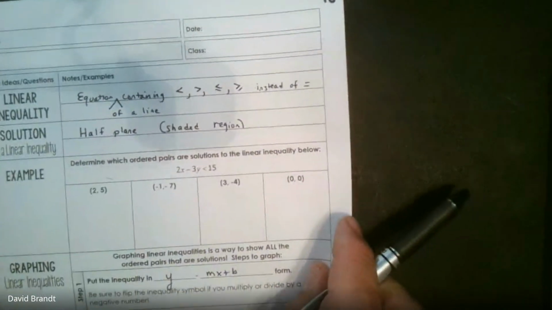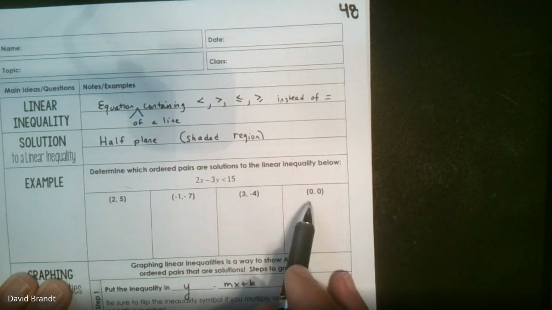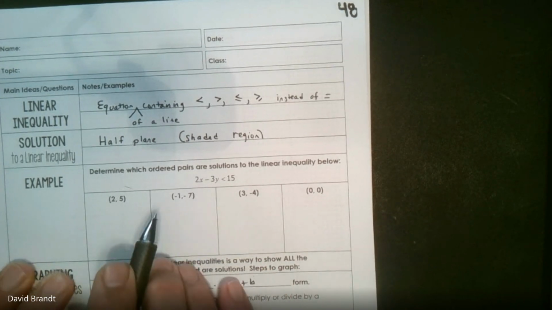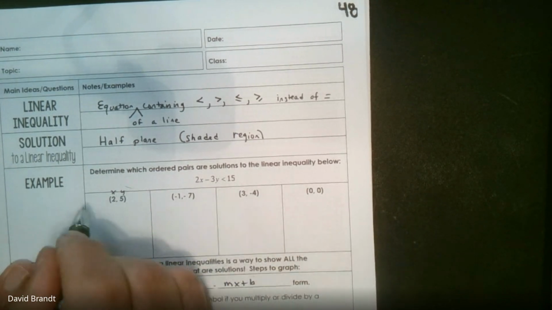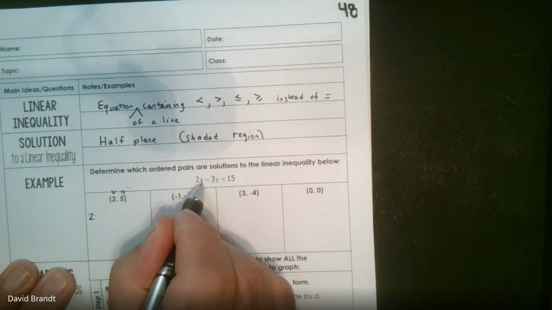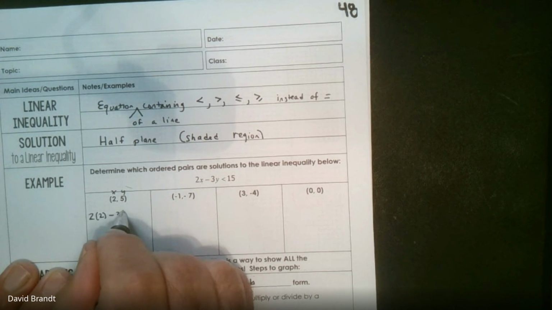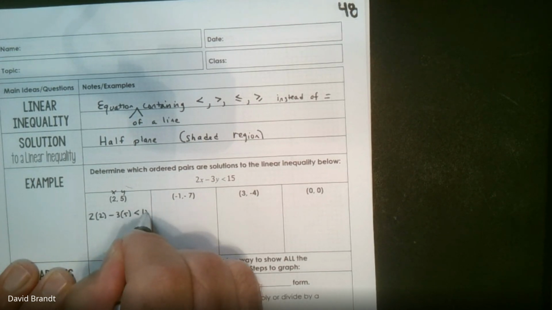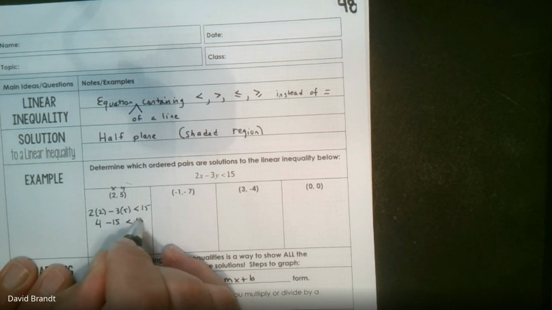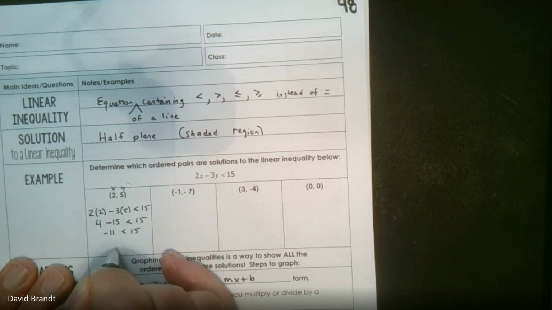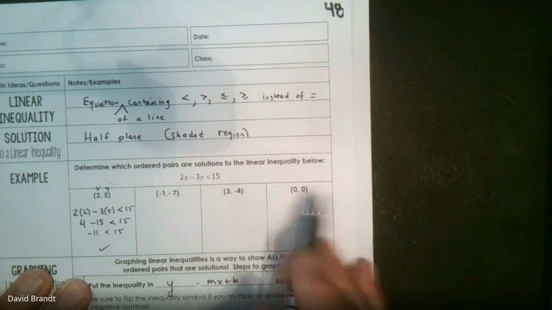Now, here is a linear inequality. It's got a less than sign, and you're supposed to check which of these 4 points, and maybe more than one, are actually solutions to that. The way you do that, remember, this is your x and this is your y. Plug them in and see if it works. So I'm going to plug in a 2 where the x is, minus 3 times 5 where the y is. Is that less than 15? Is 4 minus 15 less than 15? Is negative 11 less than 15? Yes, it is. So why don't you take a minute and see if these are also solutions.